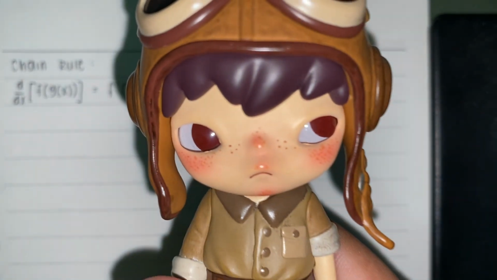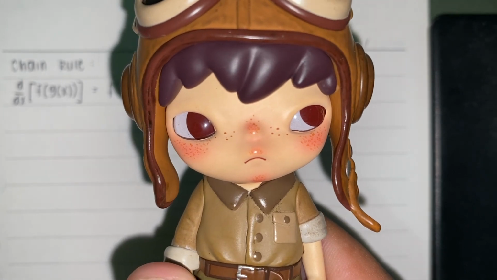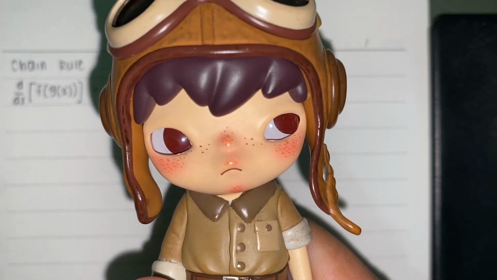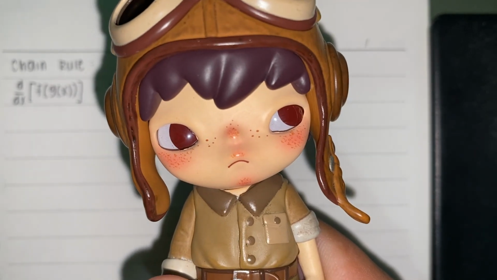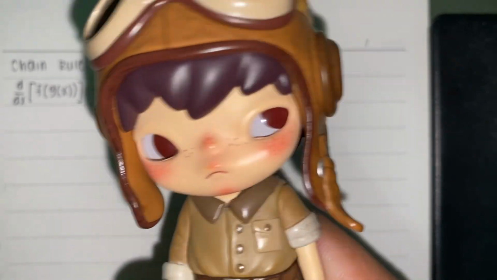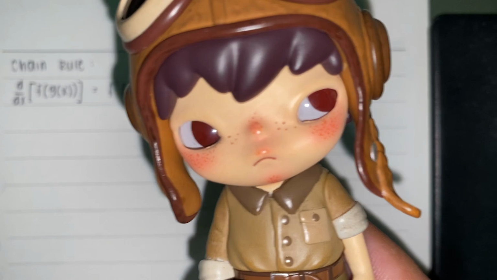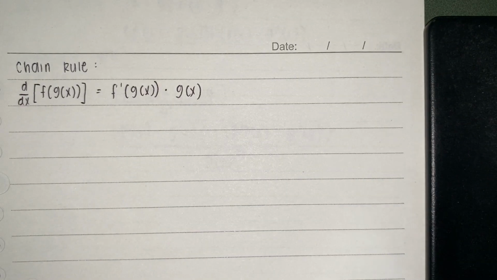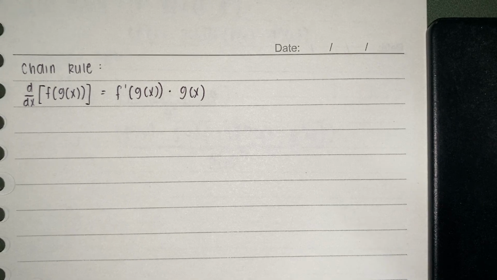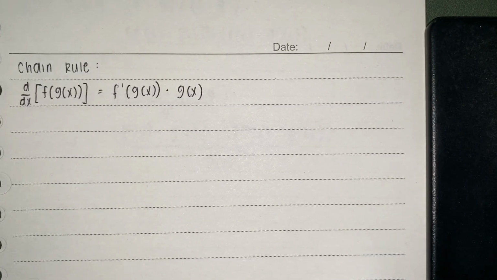And for today's video, we are going to tackle another rule regarding how we find the derivative of a function. So without further ado, let's get right into it. The rule that we're going to tackle today is all about the chain rule.